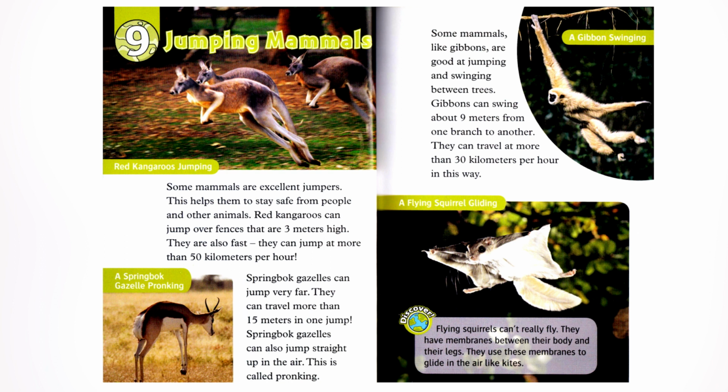Springbok gazelles can jump very far. They can travel more than 15 meters in one jump. Springbok gazelles can also jump straight up in the air. This is called pronking.